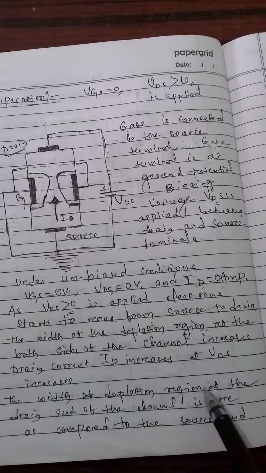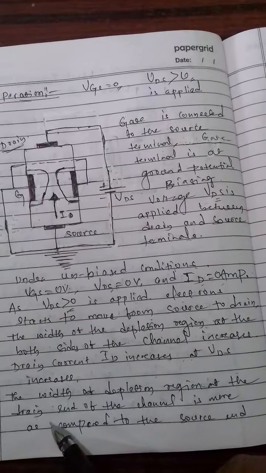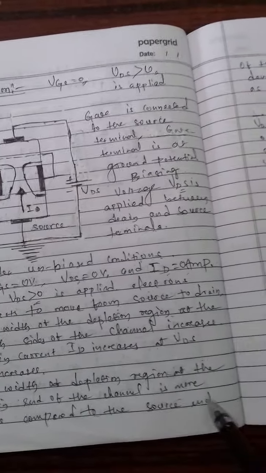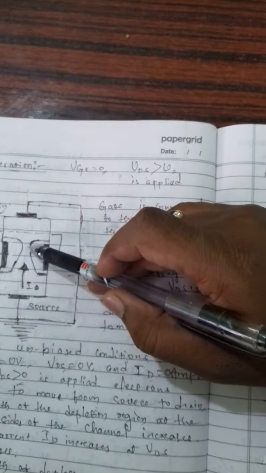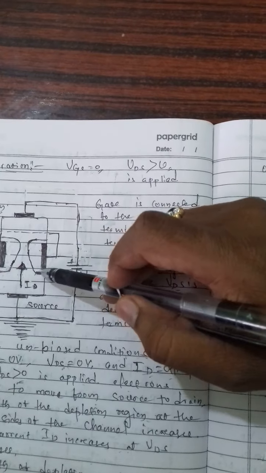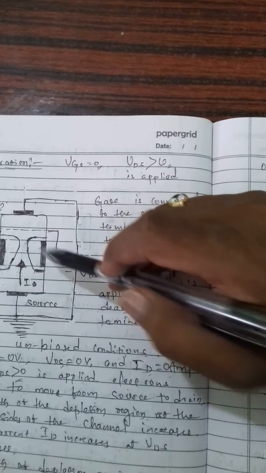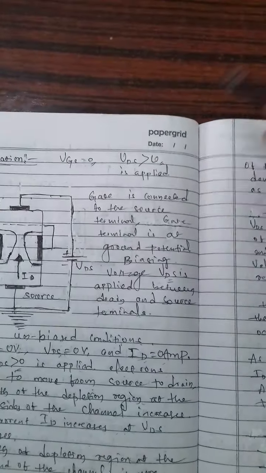The width of the depletion region at the drain end of the channel is more as compared to the source end. The thing to note here is the width of these depletion regions, which are extending into the channel.